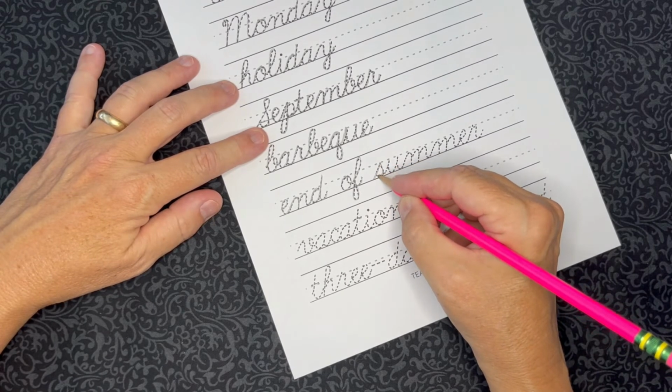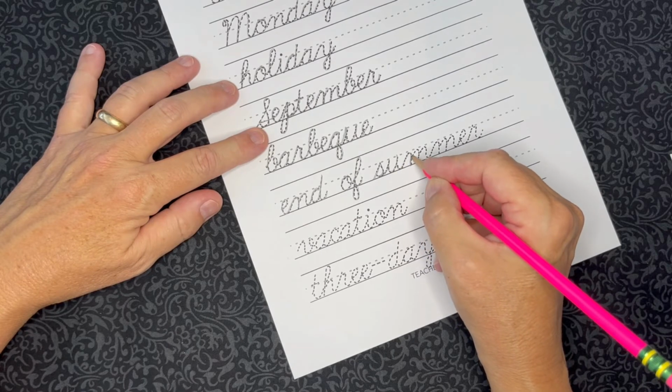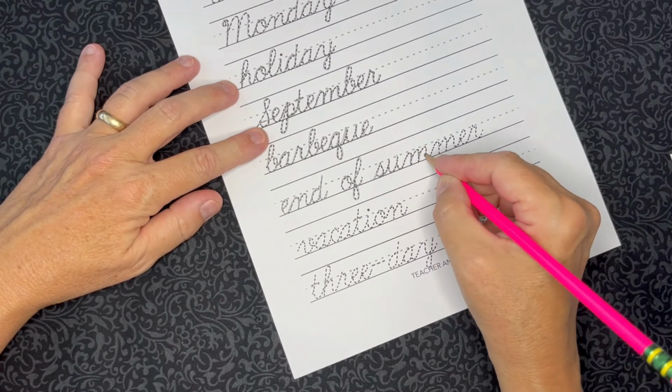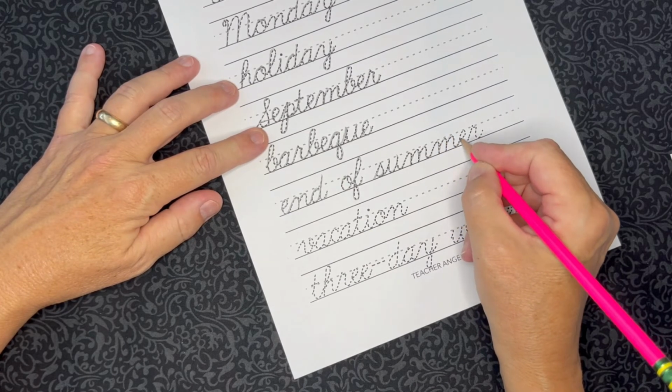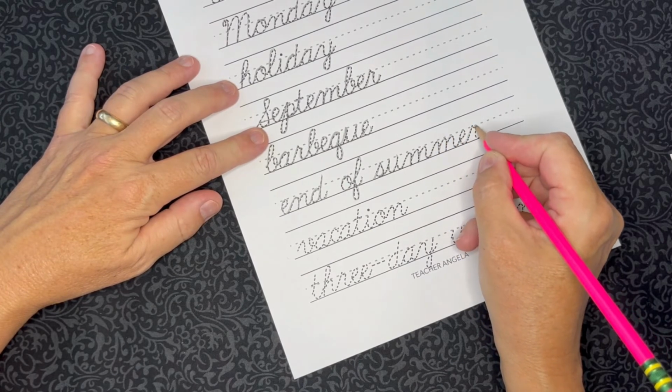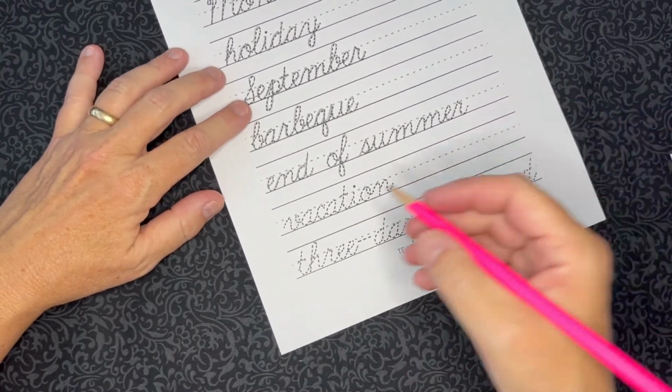Little line up, bump, tail, U, tail, little line down, bump, bump, 2 M's, little line down, bump, bump, E, and another R. A lot of letters in this worksheet today that are very similar.